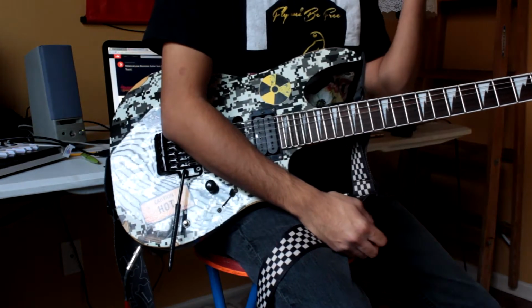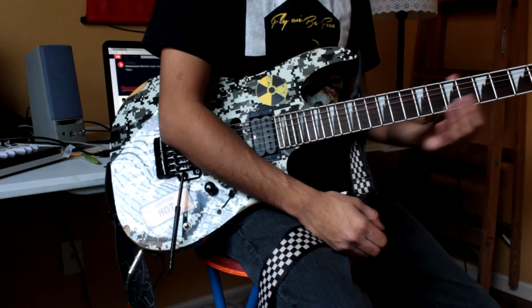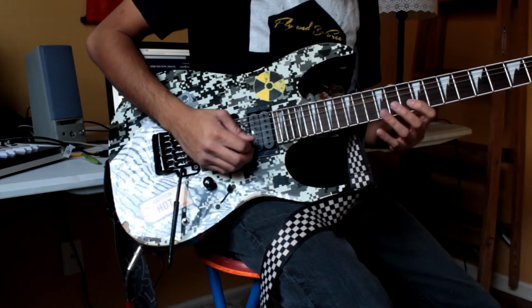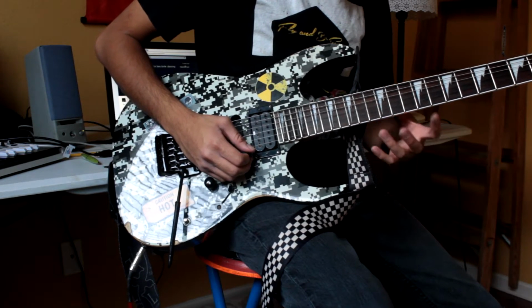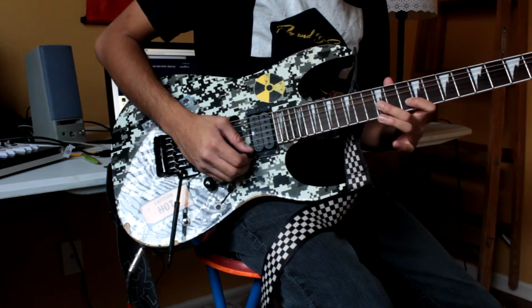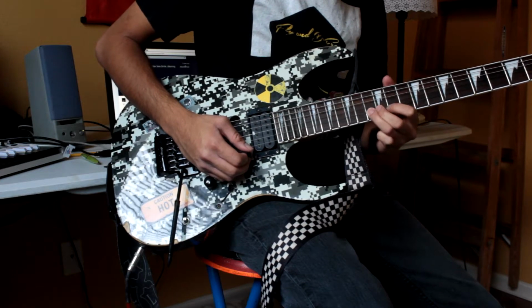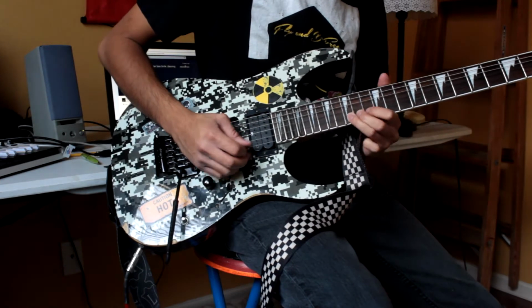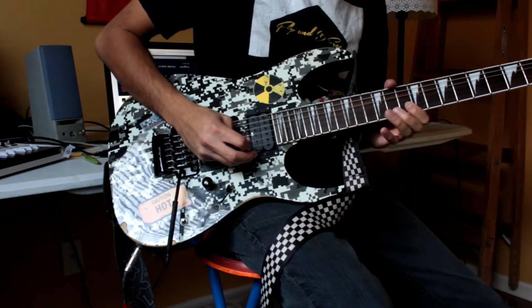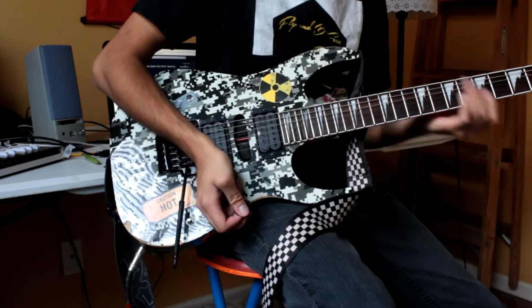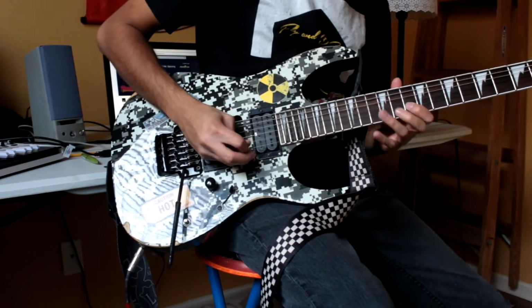And then the last part of the main song is hammering on from the 10th fret, 12th fret, and 13th fret on the B string, and then sliding into the 15th. So you do that twice.